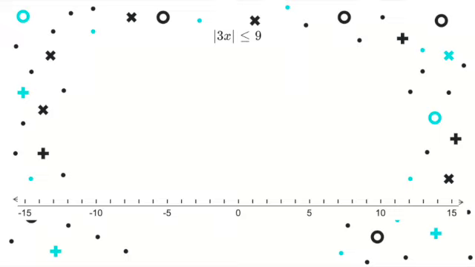Now, when it came to absolute value equations, we had to split it into a positive case and a negative case. We're going to do that here. So we got 3x is less than or equal to 9. But we're going to get 3x is greater than or equal to negative 9. Now this reason is kind of the same reason as making the signs flip when we multiply or divide by a negative. It's kind of related because we did make a negative 9.